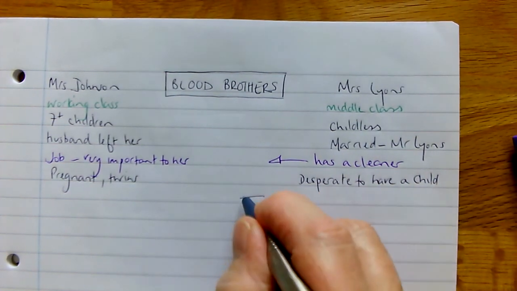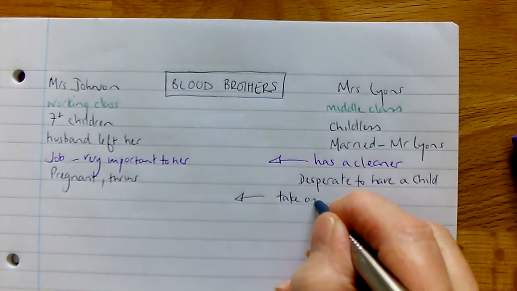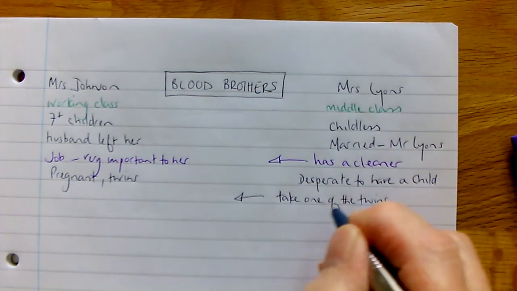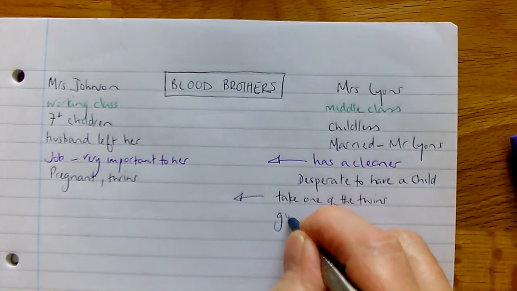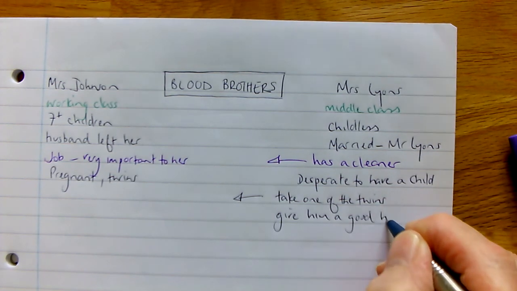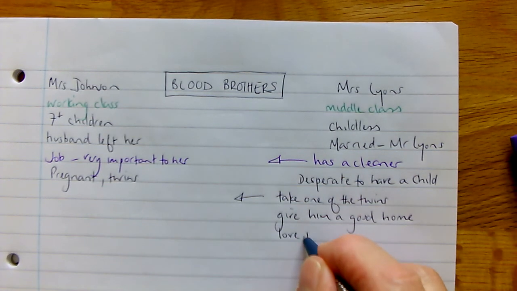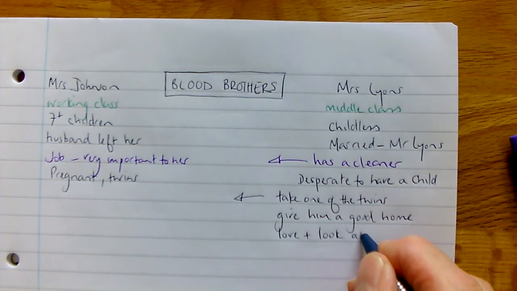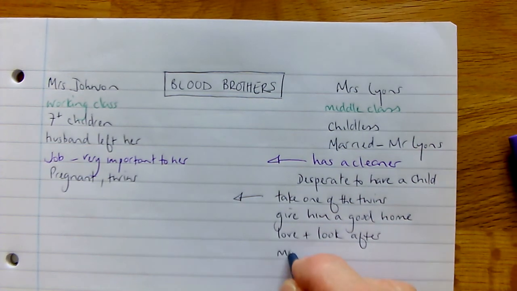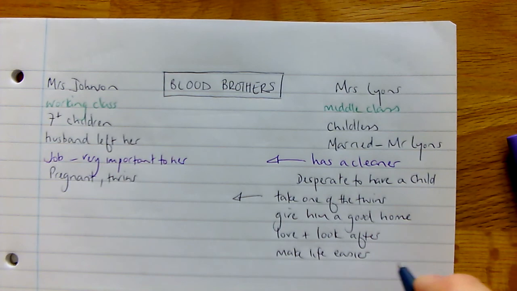So she suggests to Mrs. Johnson that she will take one of the twins. That she will give him a good home. That she will love and look after him. And therefore, of course, it will also make life much easier for Mrs. Johnson.